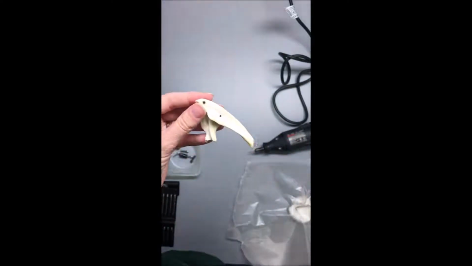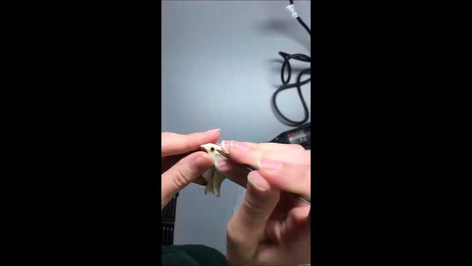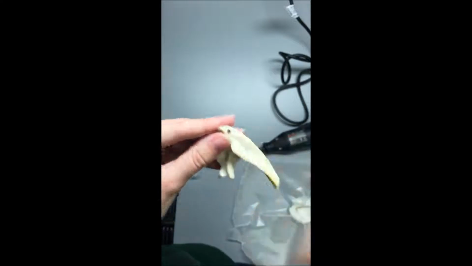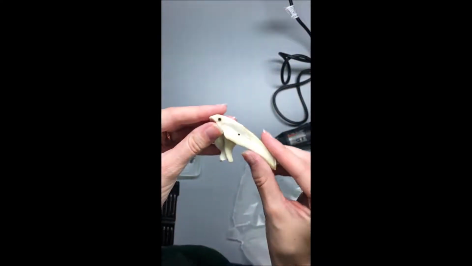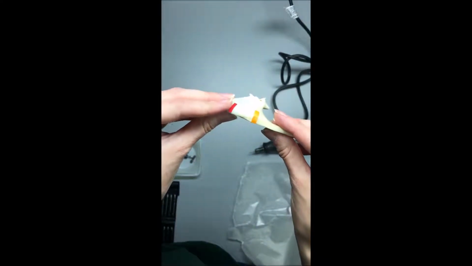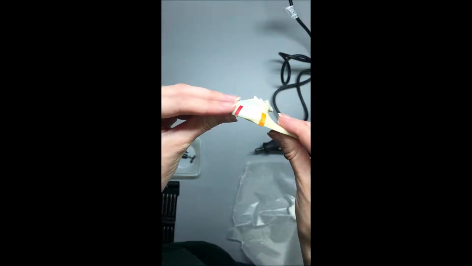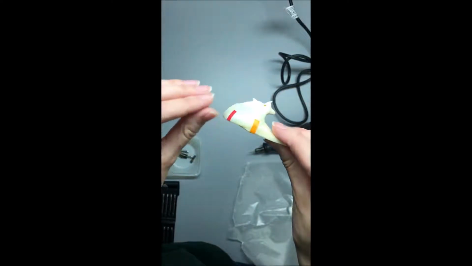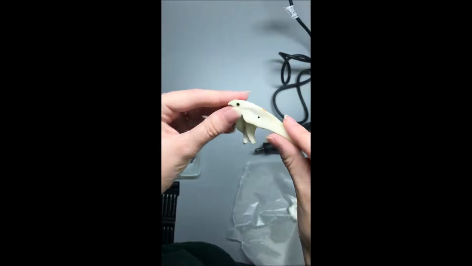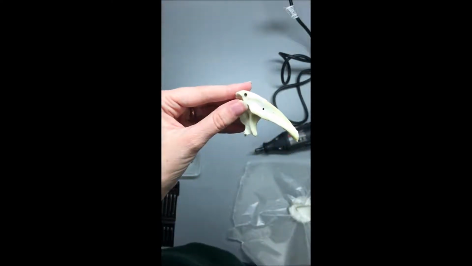So I've got enough of it. I've got maybe a millimeter, which I can work with. And yeah, that's just why we like to drill holes, especially if they're in any bones near the jaw on the inside where you're not going to see it.